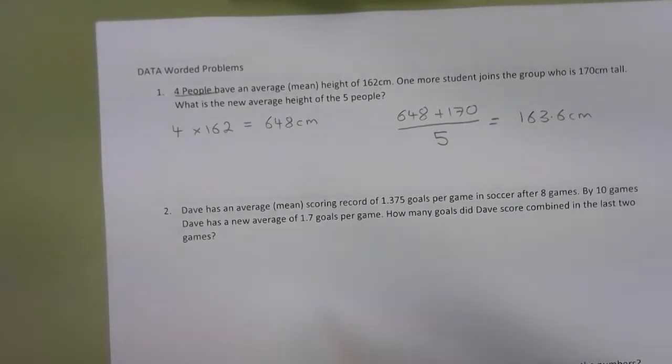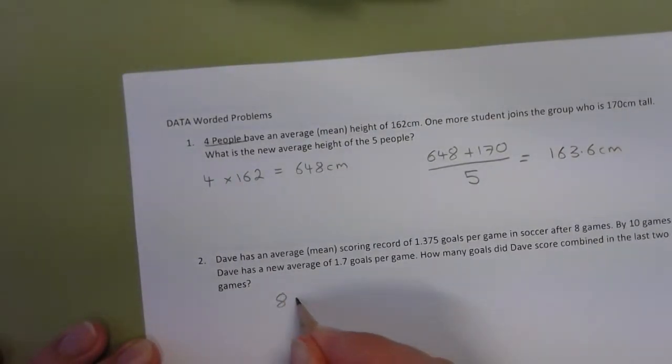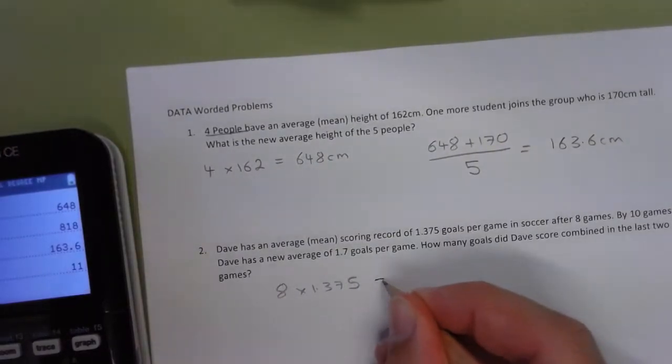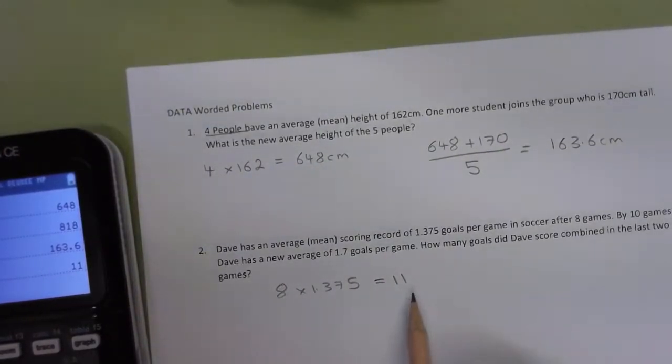Okay, so similar to the first question, let's work out how many goals Dave scored. So after 8 games, his average was 1.375. 8 multiplied by 1.375 is 11. So Dave scored 11 goals in the first 8 games.